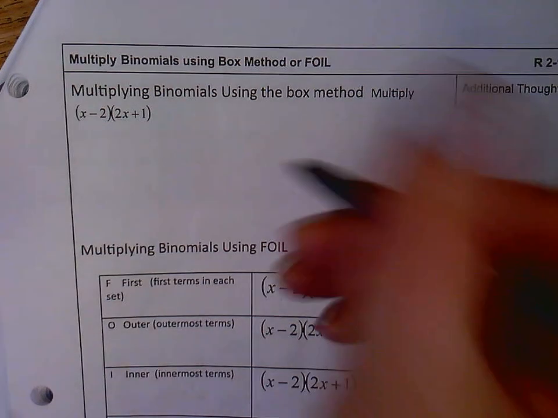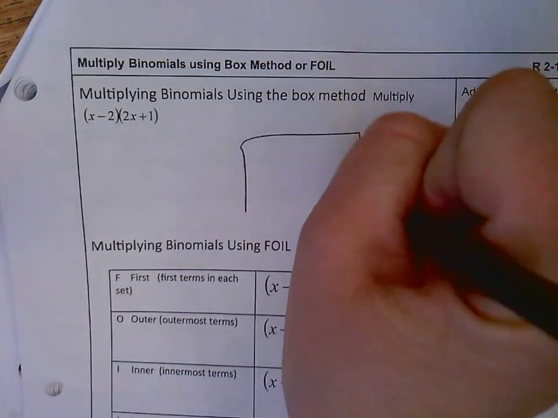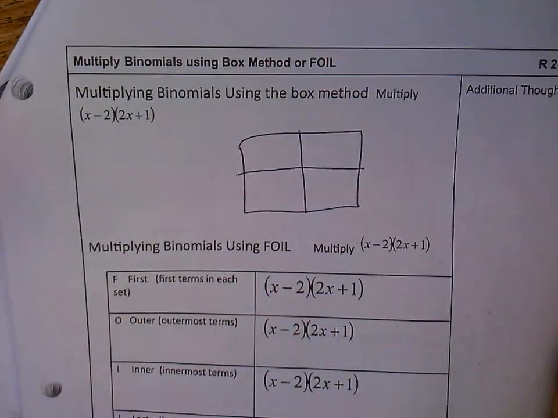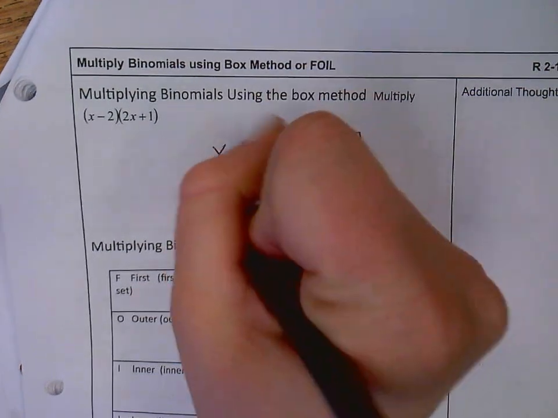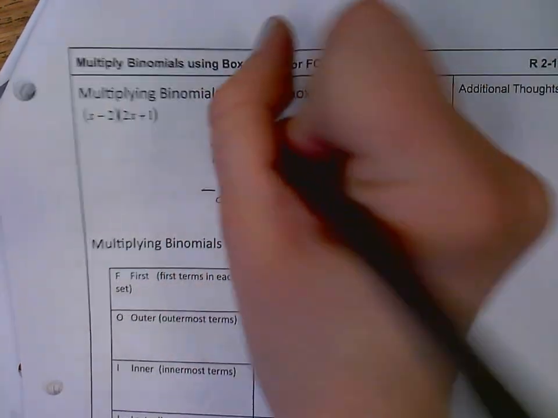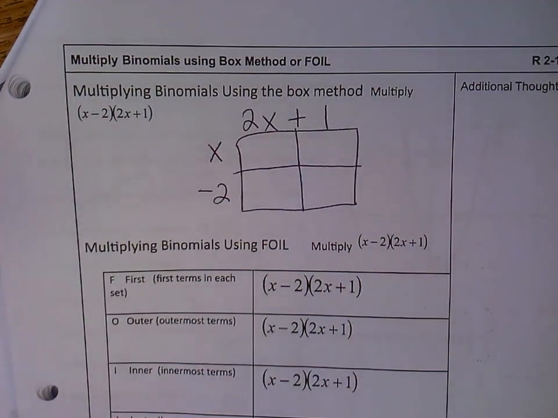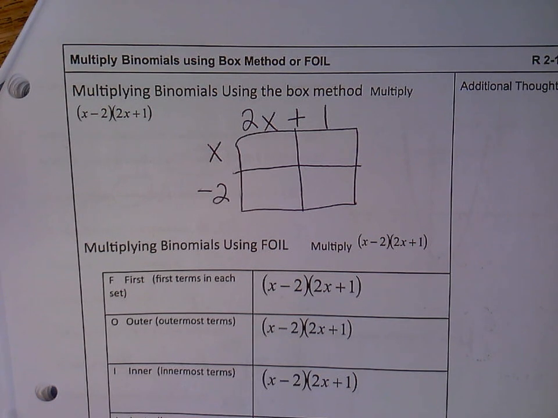So the box method, keep yourself organized, is when you make a little 2 by 2 box and you put one of your factors down one side and the other factor on the other side. It's called the box method. Does this seem familiar to you from Algebra 1?